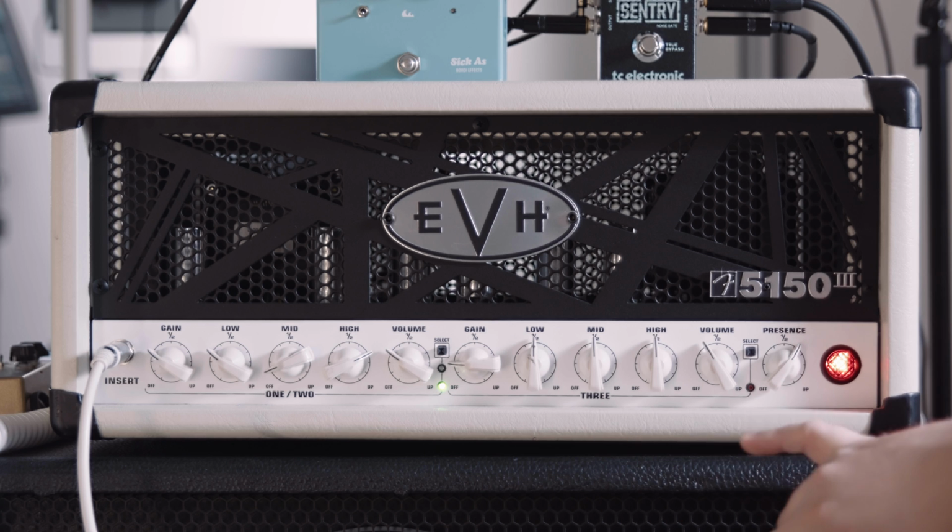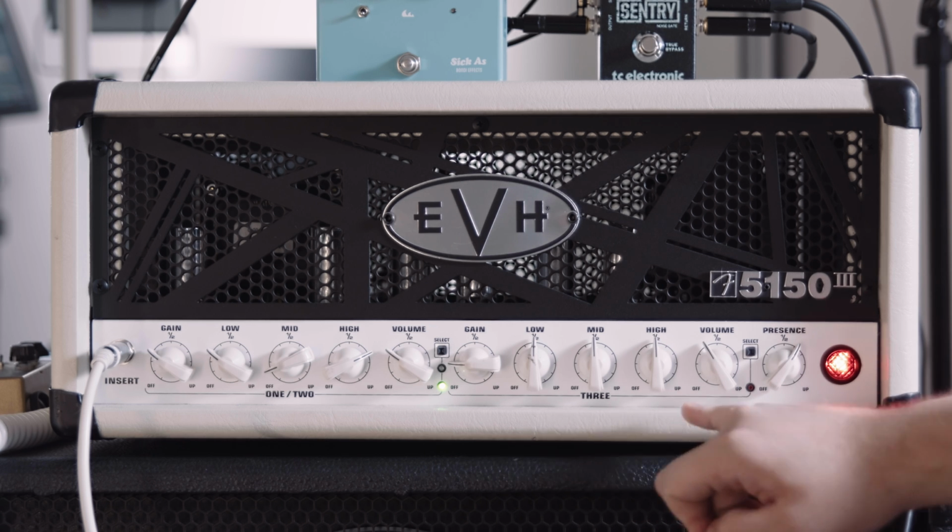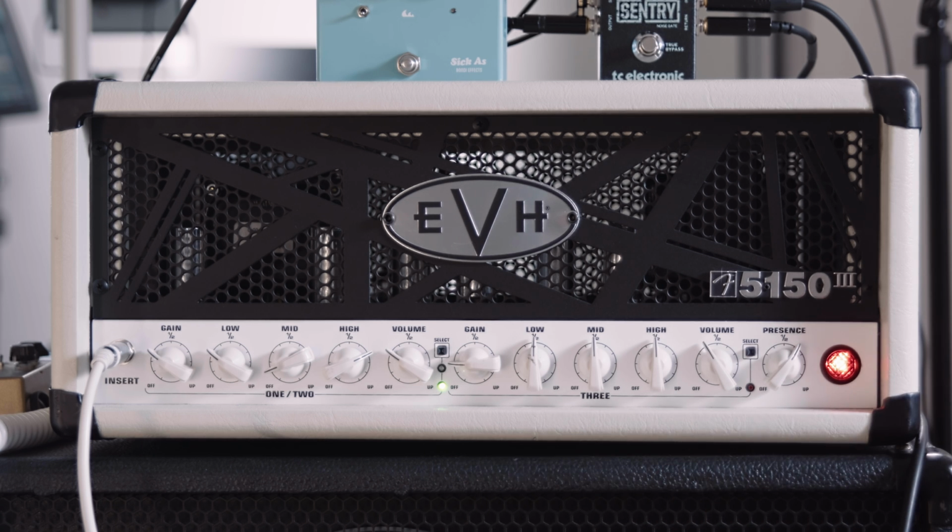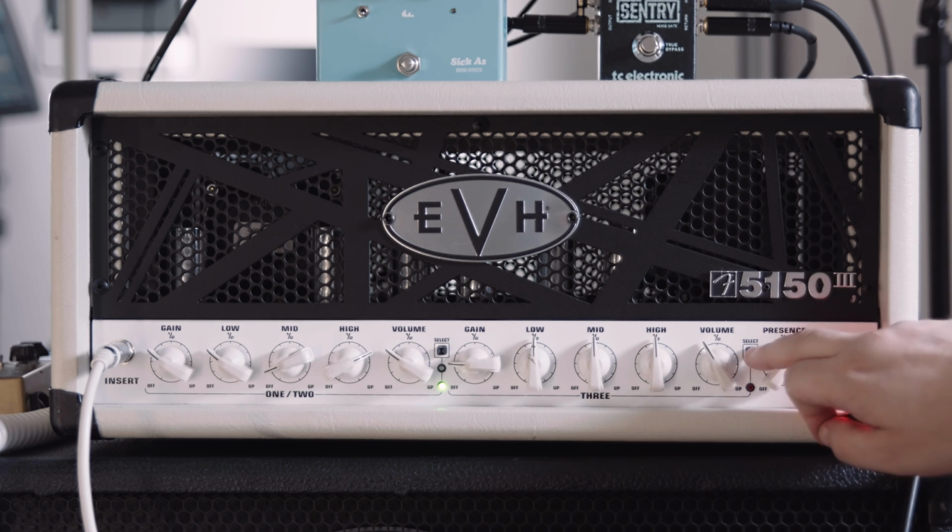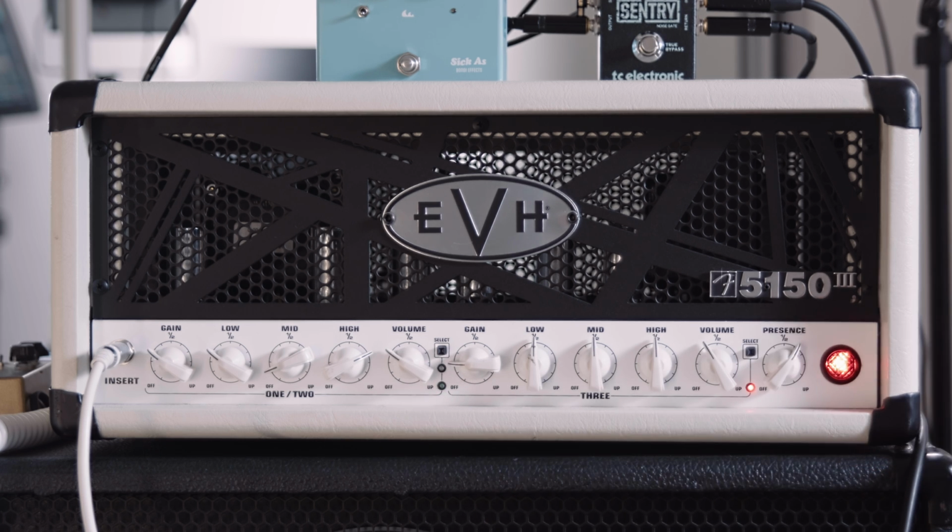So we're just going to dial in a quick tone using the 3 EQ tone stack here. I would probably spend a little bit more time than this, but just for the sake of running the video through and showing you the process from start to finish, we'll just dial it in quickly. So let's flick over to the red channel. And let's just quickly dial something that sounds good.